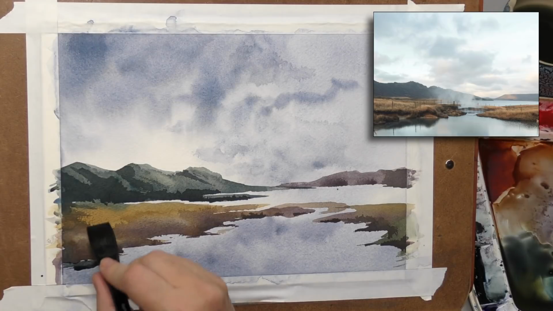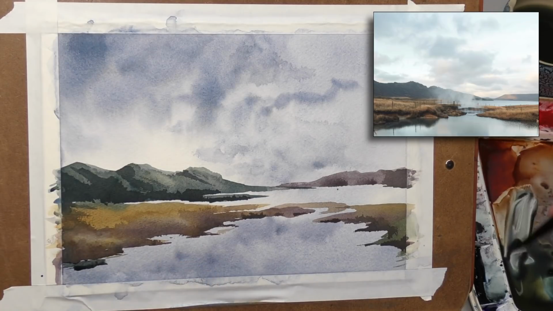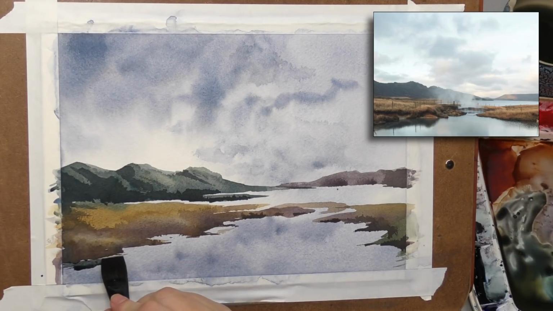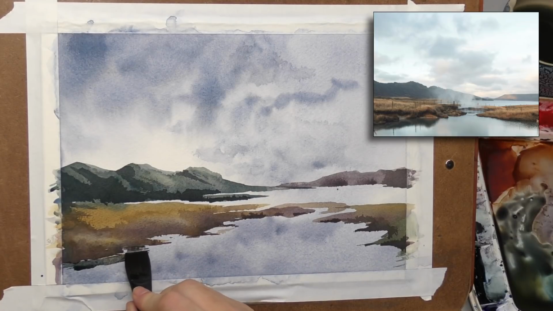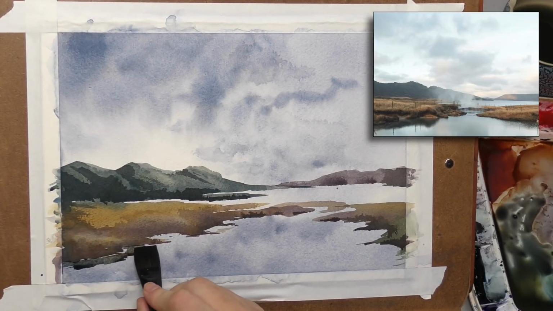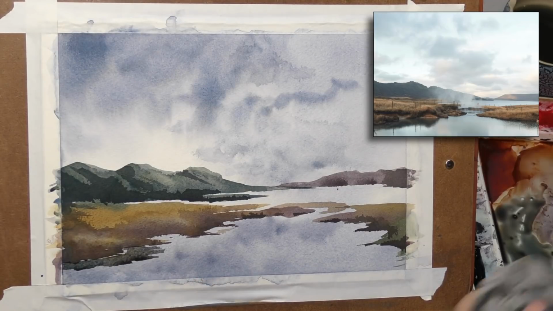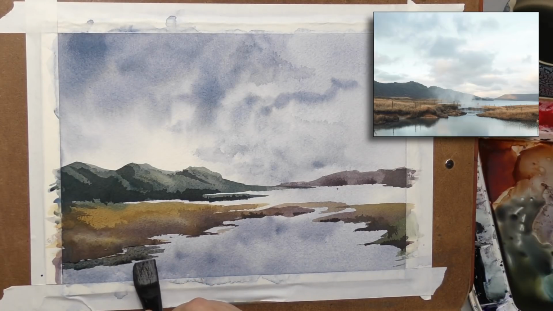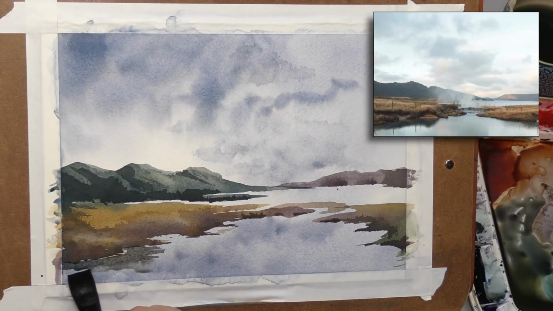It's going to reflect this color somewhat, but it's going to be more the color of the water. At least it is in my reference. So let's do this much. And I'm going to leave some of this light area as a highlight. I immediately wash out my brush, come back with some water, and blur out that edge, blend out that edge.